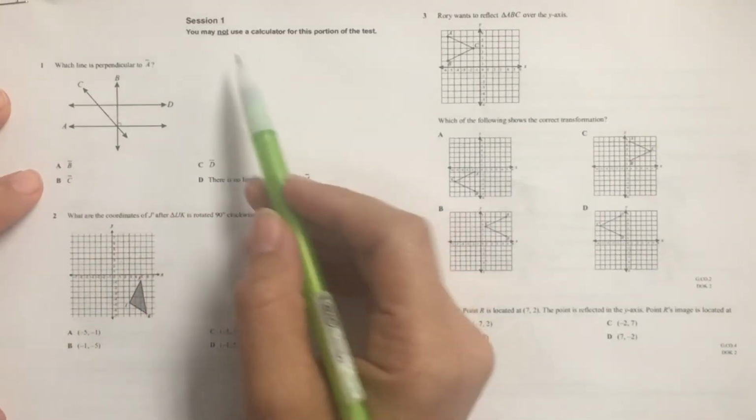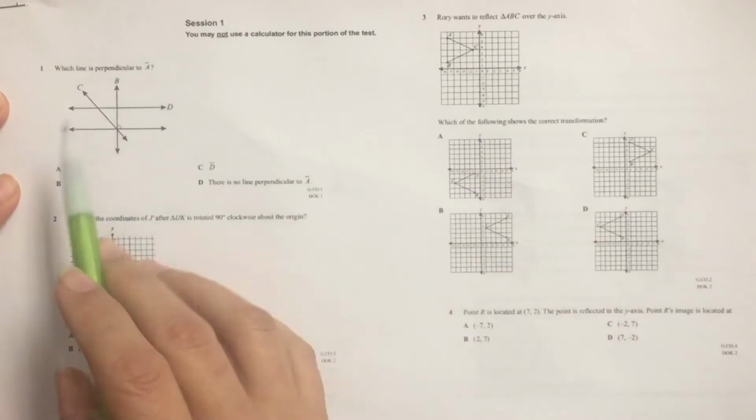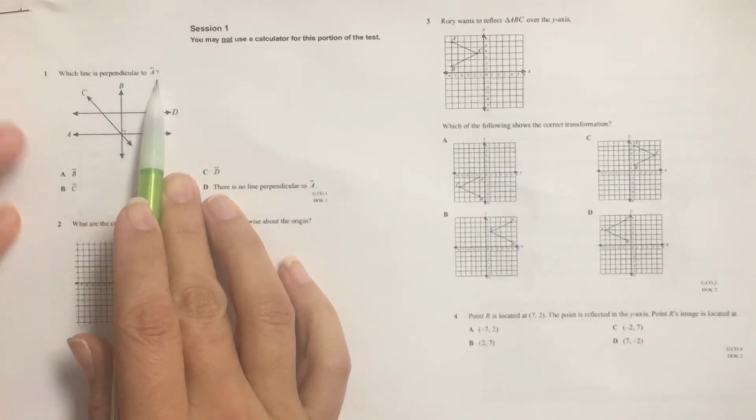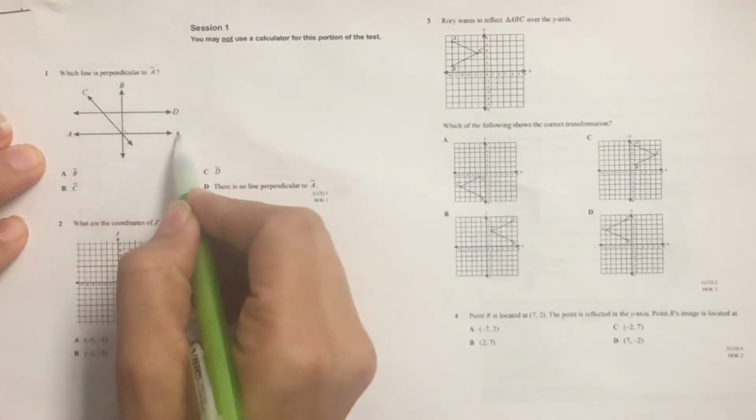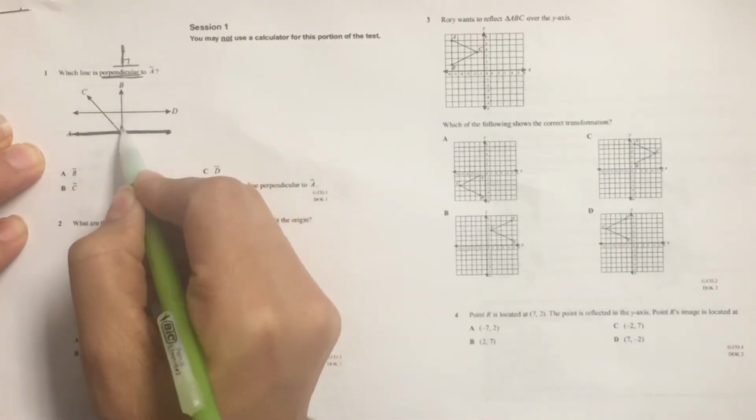Alright, so first session, you're not allowed to use a calculator for this portion of the test. Which line is perpendicular to A? So here's A. What does the word perpendicular mean? It means it makes 90 degrees. So which line makes 90 with A? I'm looking for one that's going straight up. Which one's that? B.